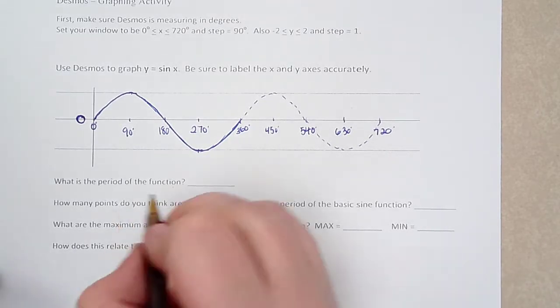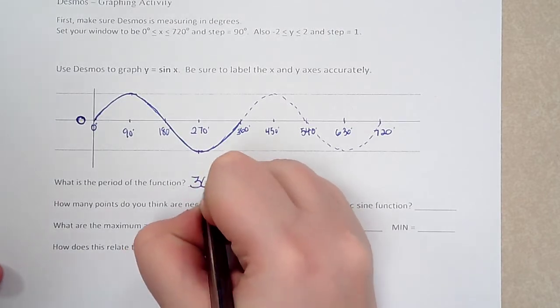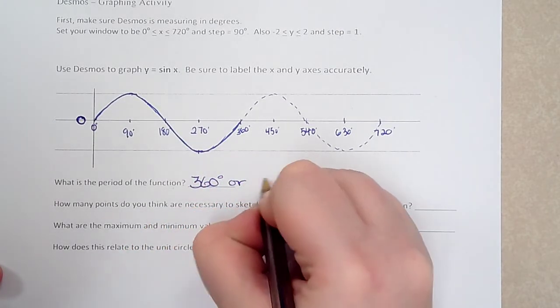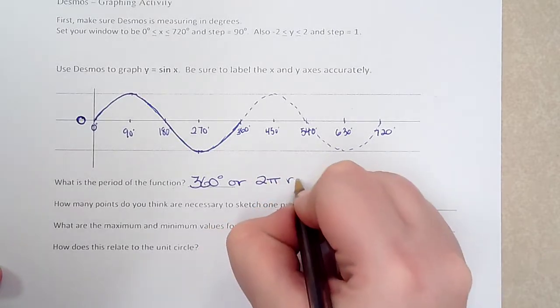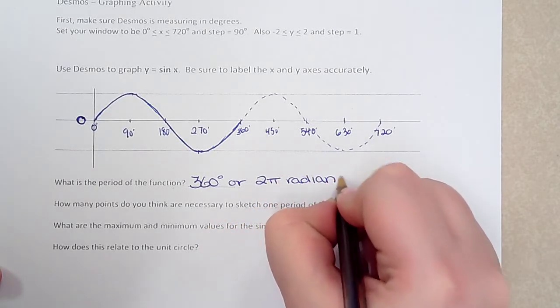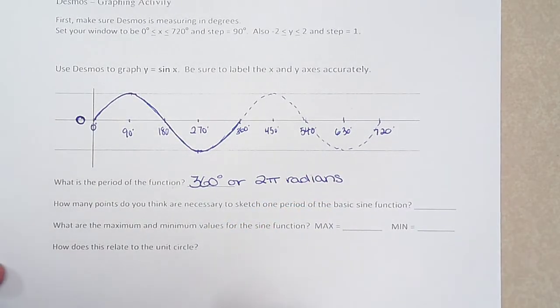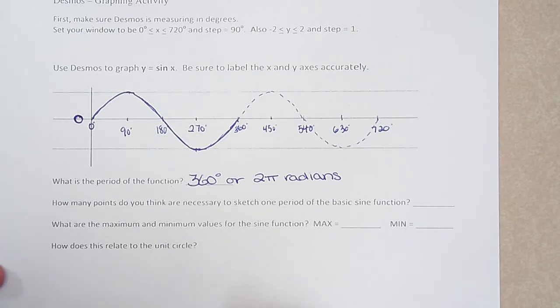So that answers our question right away. It says, what is the period of the sine function? Well, it takes 360 degrees, or a full 2 pi radians, for the unit circle or the sine function to repeat itself. So how many points do you think are necessary to sketch one period of the function?